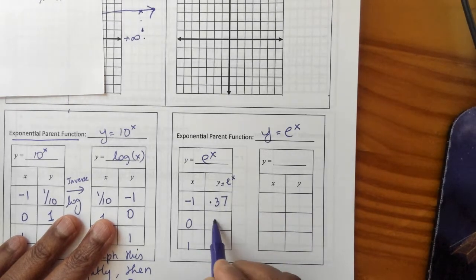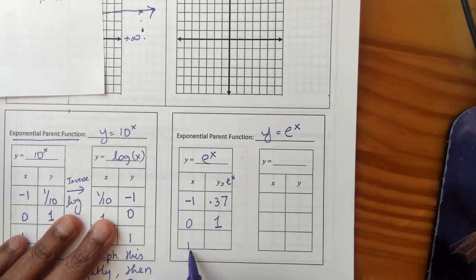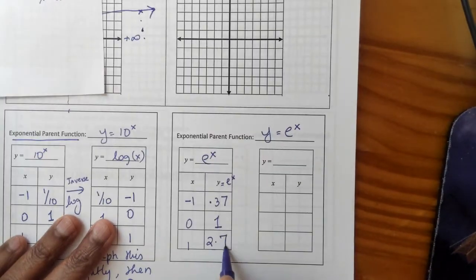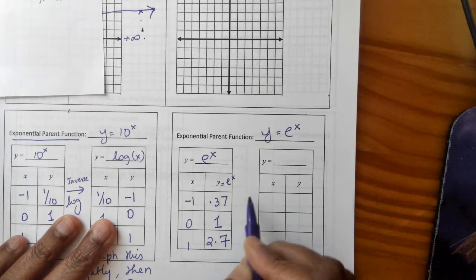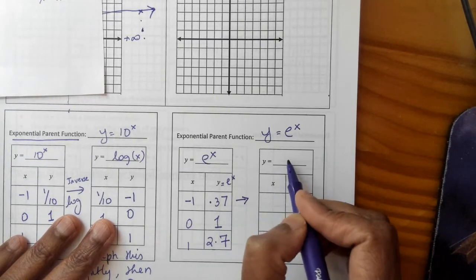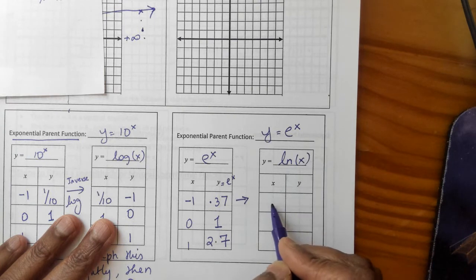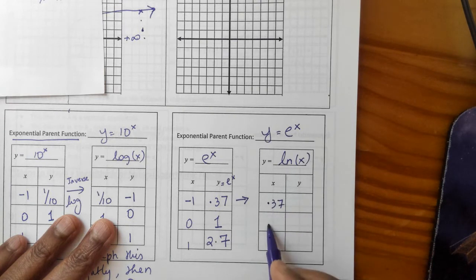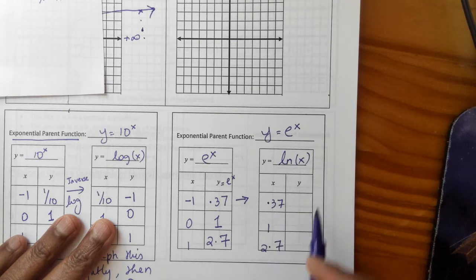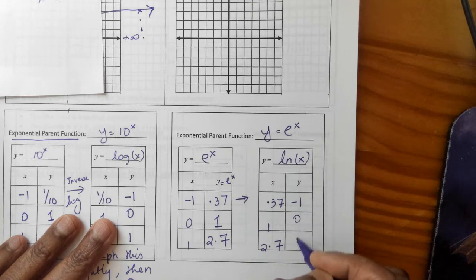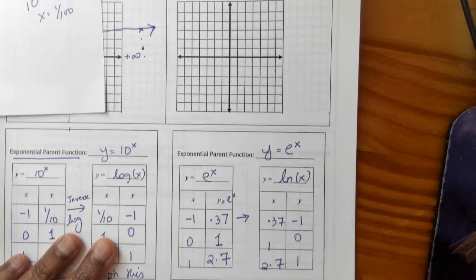E to the power of 0 is 1. E to the power of 1 is 2.7. And then I switch. This becomes ln of x, or log base e, with 0.37, 1, and 2.7, and negative 1, 0, 1. All right, let's go ahead and lightly graph this.